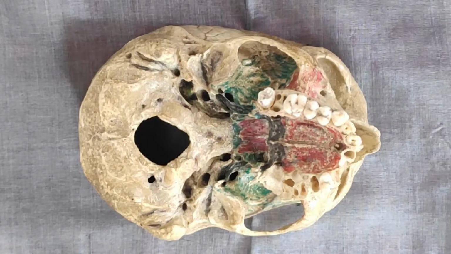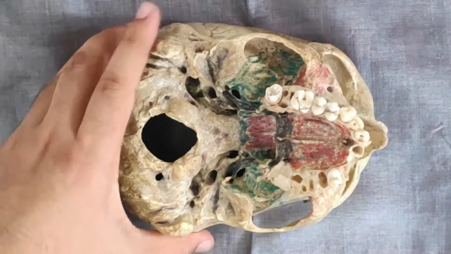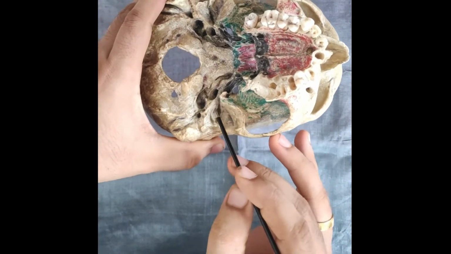The zygomatic process of the squamous temporal bone, that is over here, presents a tubercle, this region, where it separates into anterior, this one, and posterior roots over here, enclosing between them the anterior part of the mandibular fossa. The anterior root, which is present over here, forms the articular tubercle. The mandibular fossa, the next one, is this region over here. This entire region is the mandibular fossa.